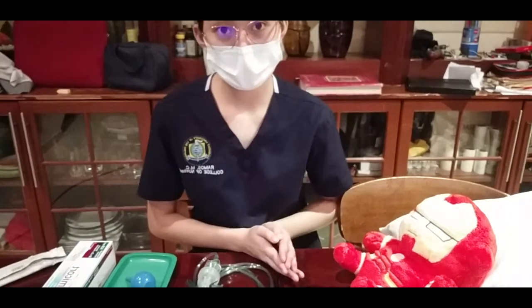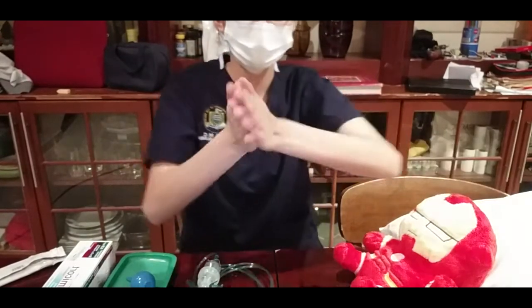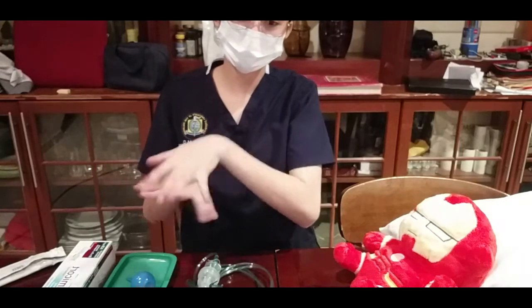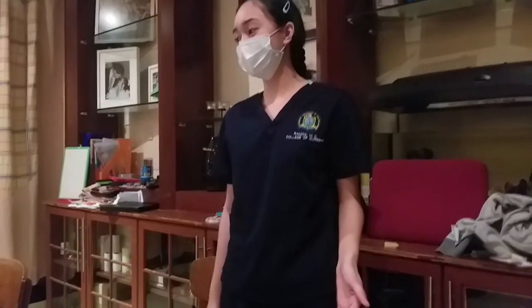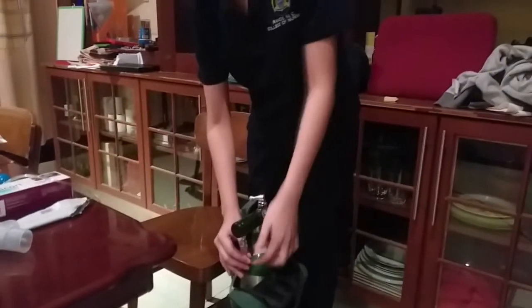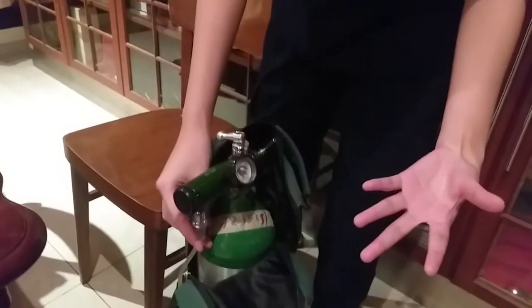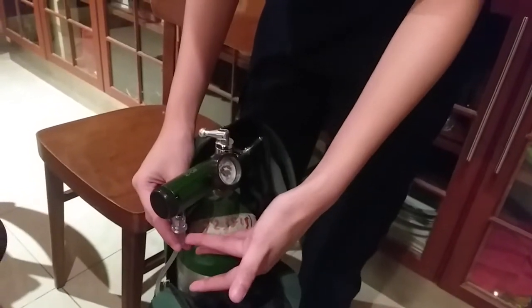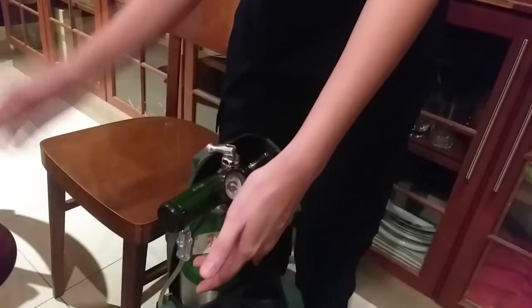And next, for the implementation, I will be performing hand hygiene to help reduce transmission of microorganisms. We will be attaching the oxygen delivery device. So I will be attaching the oxygen delivery device, which I already did. Since our equipment is incomplete, let's just attach it here. In the meantime, assuming that it is already attached, and to the oxygen tubing, and attach it to the humidified oxygen source.